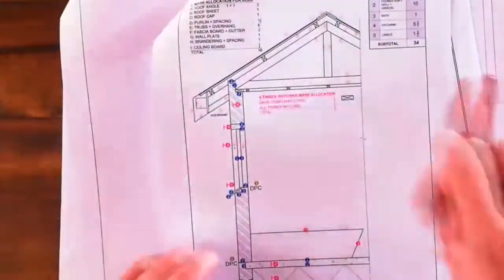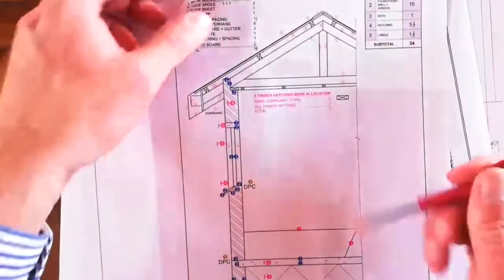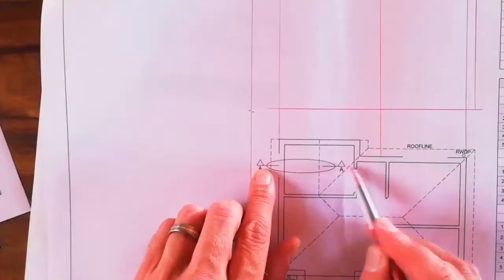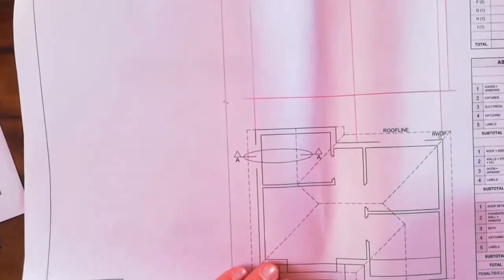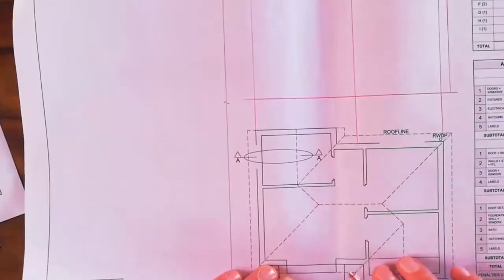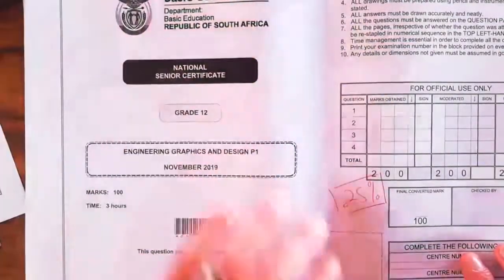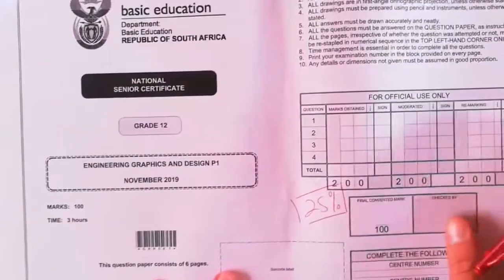It's going to be a partial section like you see here, most likely. You can see here the section line doesn't go all the way through, so just a partial section. If you can read, you can achieve, people. Okay, that's a quick discussion on paper 1. I'm confident that you will really do well in this one.